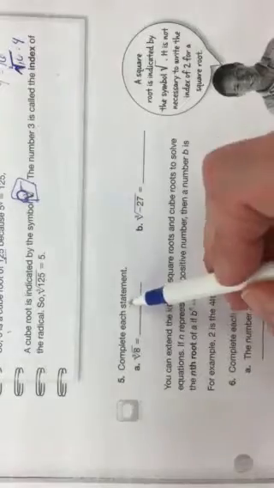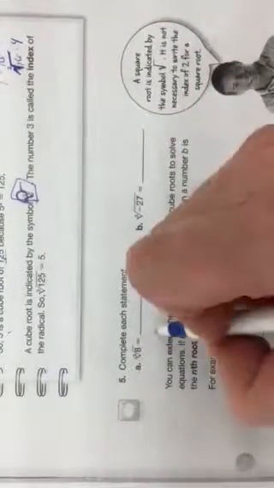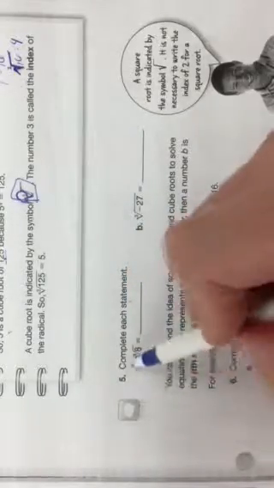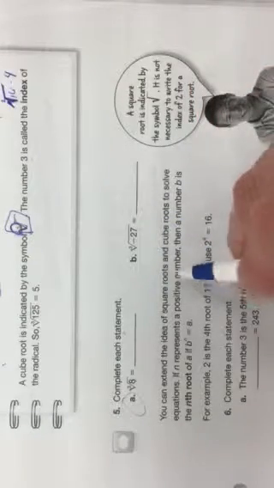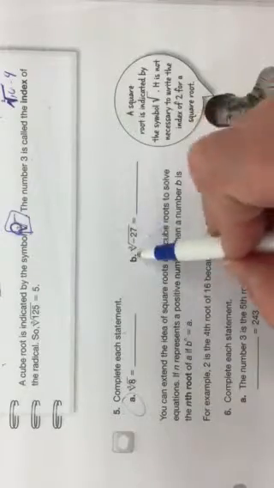So here, complete this statement. The cube root of 8 equals, so you have to ask yourself, what times itself 3 times is going to give me 8? So you figure that out. Same thing here, cube root of negative 27. What times itself 3 times is going to give me negative 27? You figure that out there. Now I'm going to move on down here.